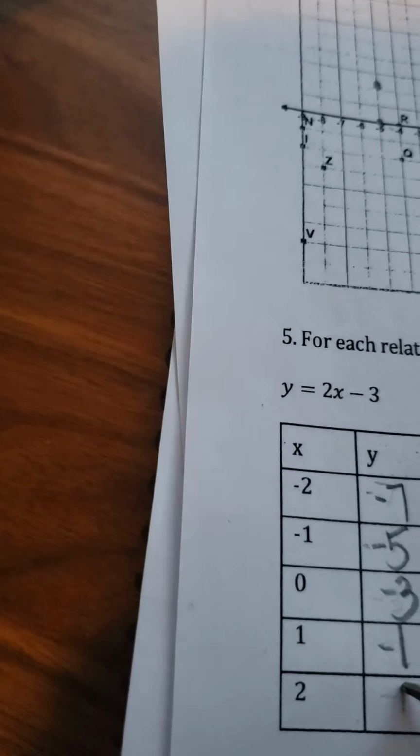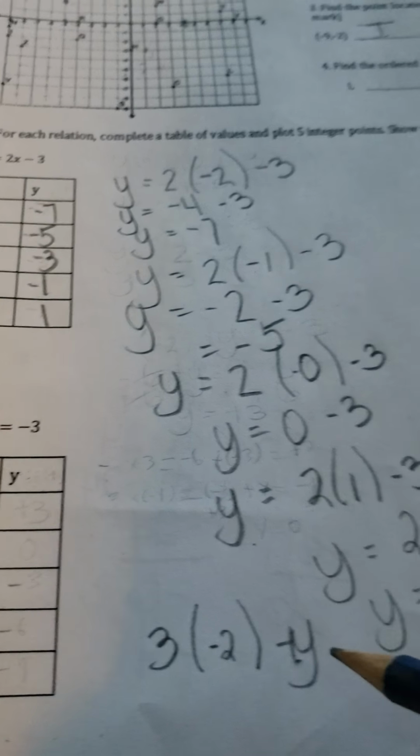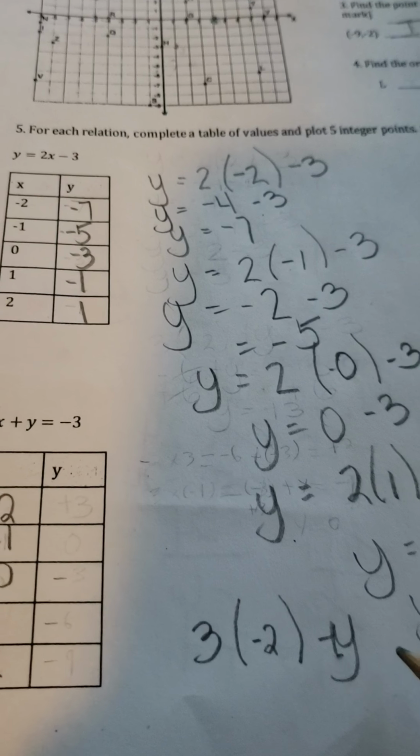So let's just do 1, and then for the rest of the ones that didn't understand it, I will need you to do some practicing on this, and that's what your homework is going to be to correct your test. Okay, so 3, and we're going to replace that x with minus 2, and we're trying to solve for y, and I'm going to run out of room.